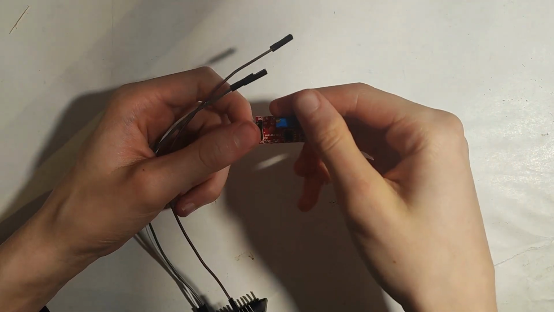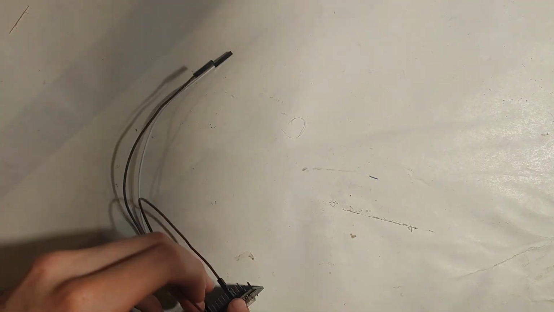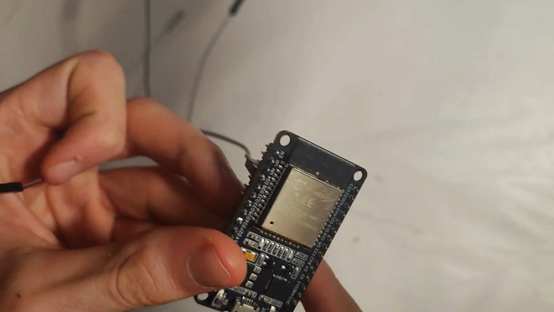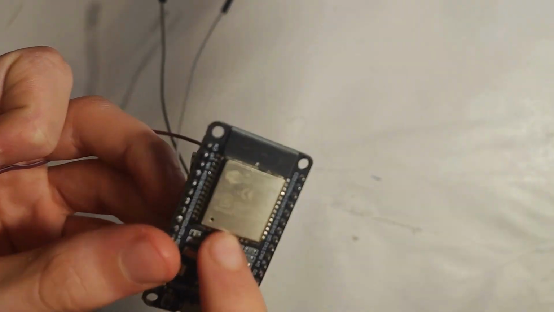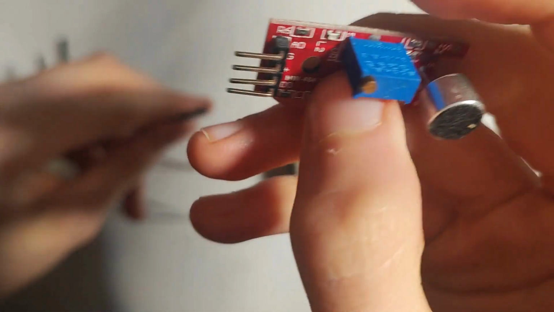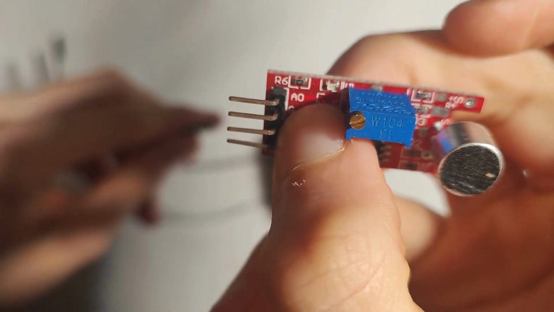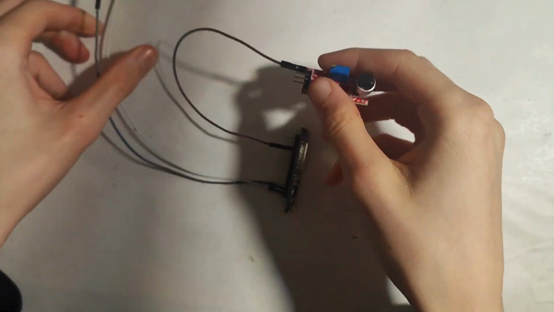Let's start with connecting the ESP32 to the Arduino microphone adapter. At first go to your board and hold it like this, and then look for the port 034. This connection transmits the data, and plug it in.